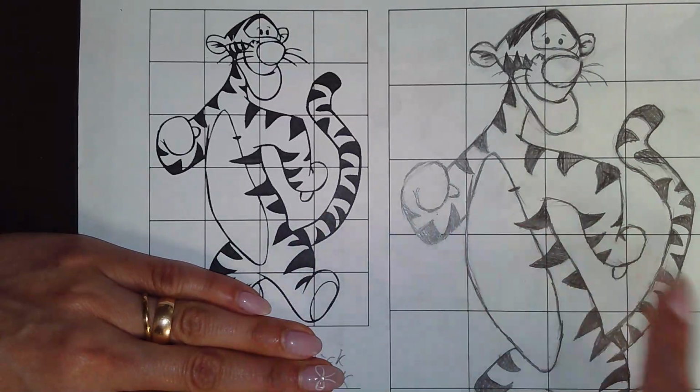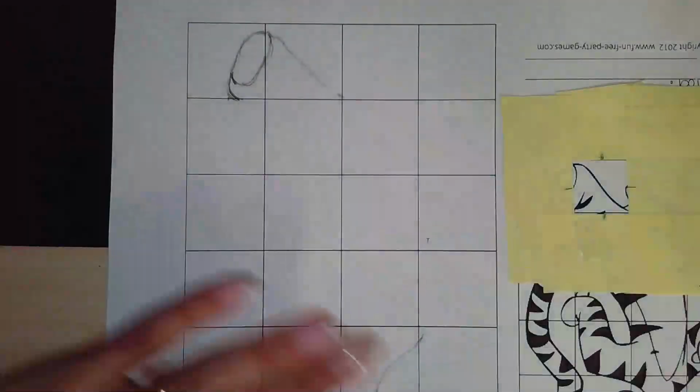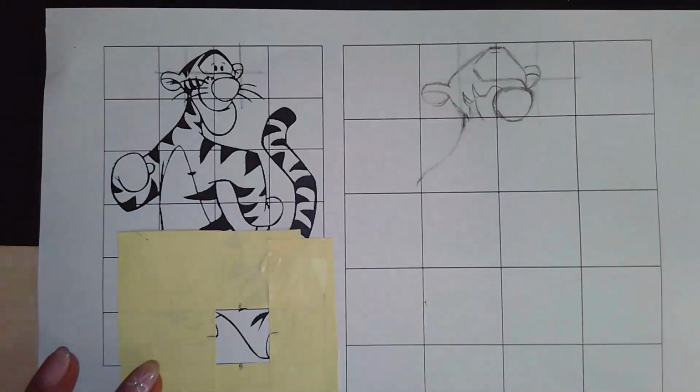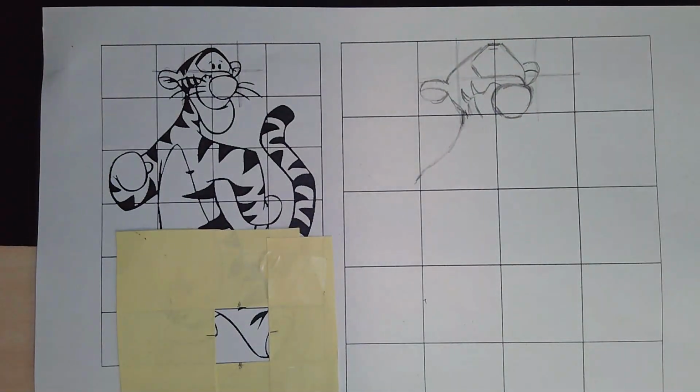And, all right, so that's your assignment. When you're done with your color wheel, come get that worksheet and get started.